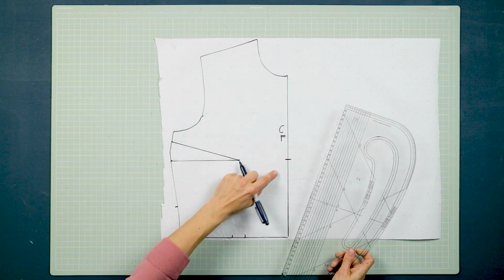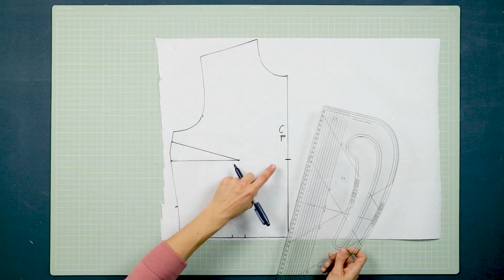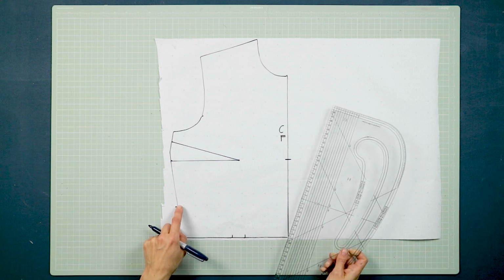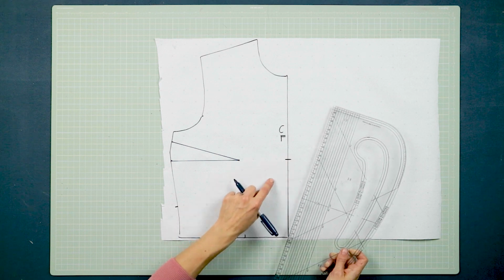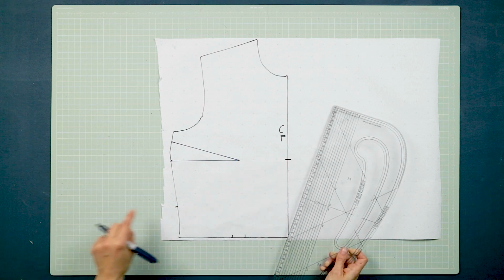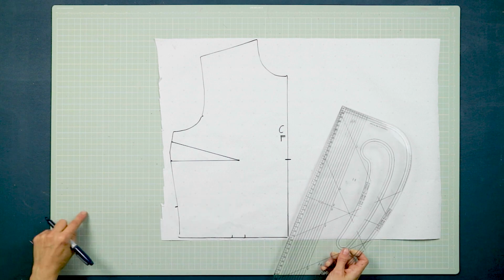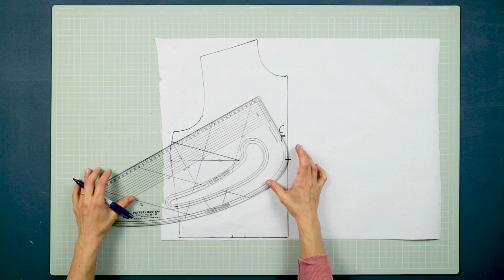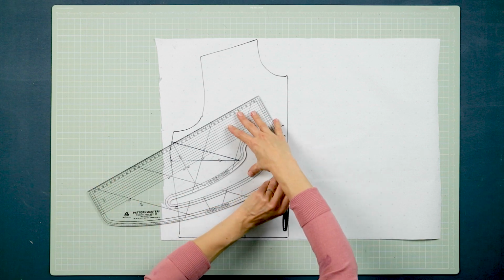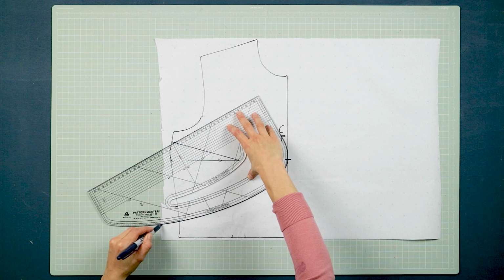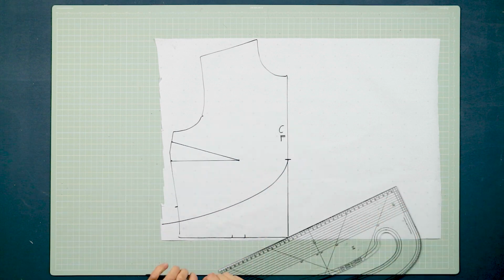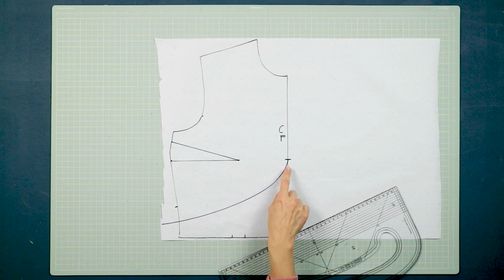If you're curving it and continuing a curve, you don't need to have a right angle at the waist. If your back is straight, you need to hit the side seam at a right angle, so you will have a curve, straight and straight. And if you continue curving, you would just draw in a really simple curve. So it would look something like this. And you can see how it continues to the back. So that's my shaped front done.